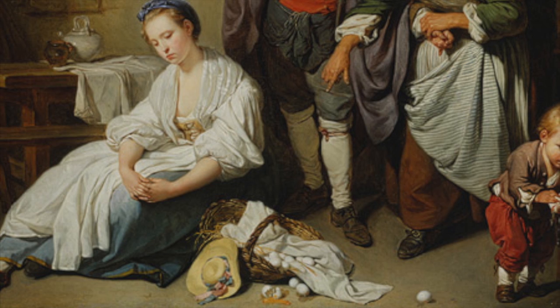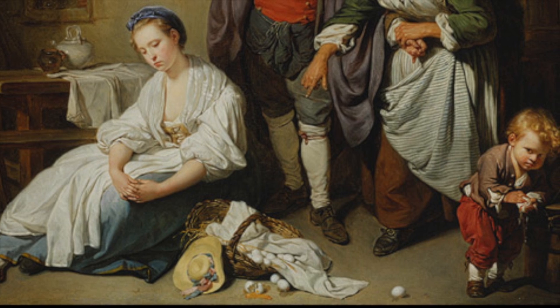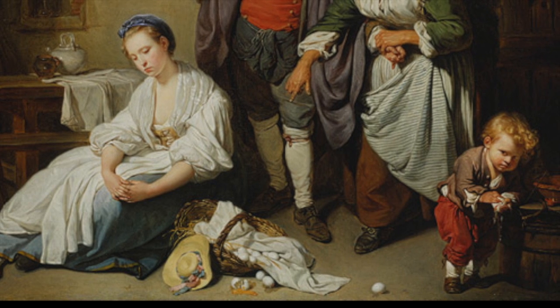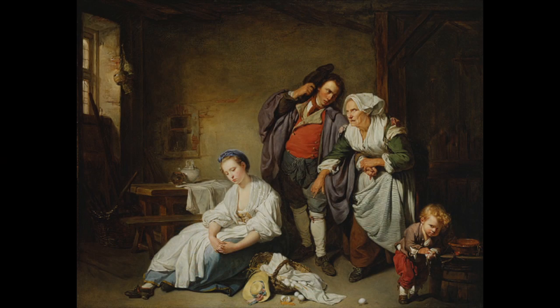The broken eggs lying next to the fallen maiden lead us to the young Cupid, who stares out at us unrepentantly. The painting of textures, eggshells, fabrics, and skin is rich and sensuous, in contrast to the rather stark surroundings and bleak tale of seduction, remorse, and scolding.